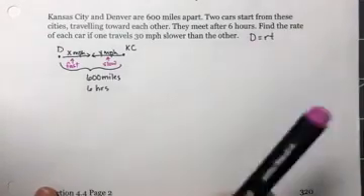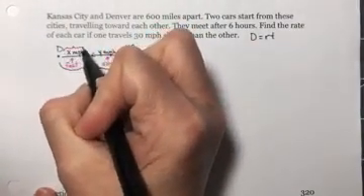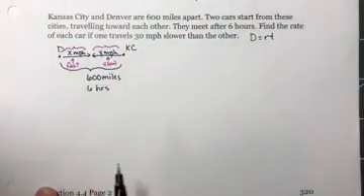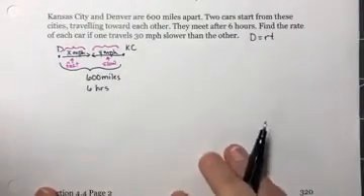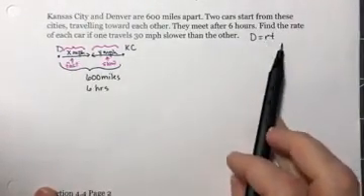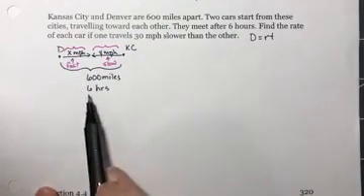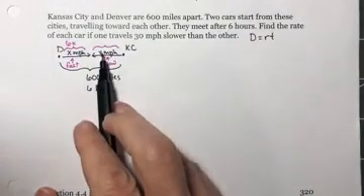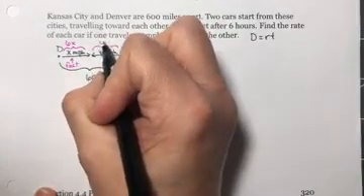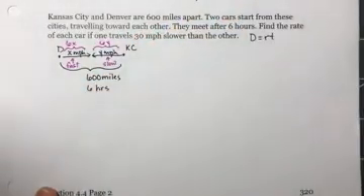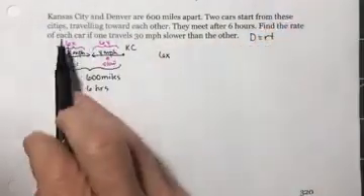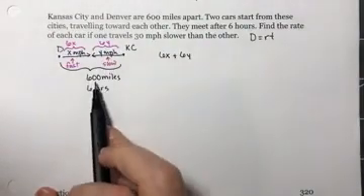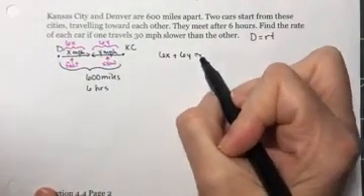And just like before, if we can find a way of talking about this distance and then this distance, we're going to be able to get our equations pretty easily. This distance is the rate times the time. x is our rate, 6 hours is the time, so this is 6x. Y miles per hour, this is our time, this is 6y. So our first equation would be 6x, this distance, plus 6y, which is this distance, and then it needs to equal our total distance. So that is 600.